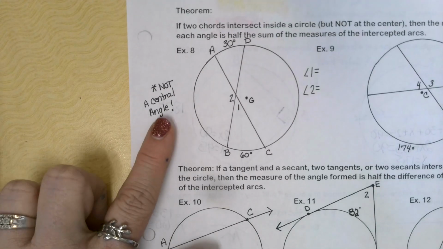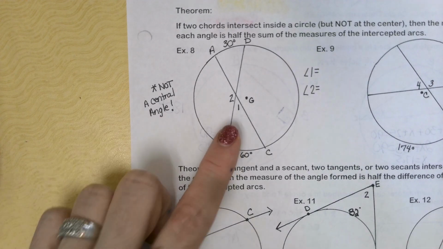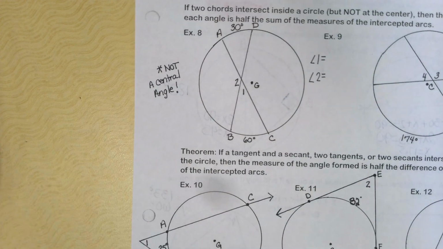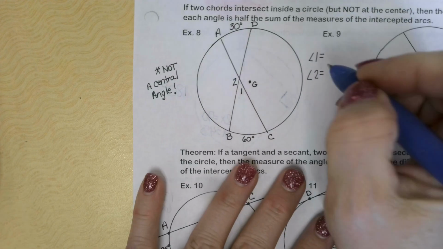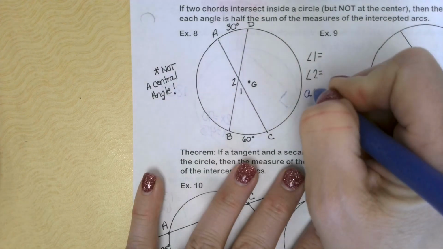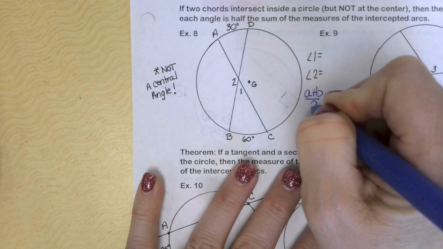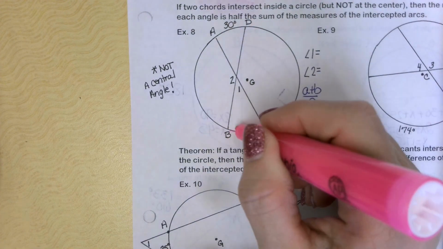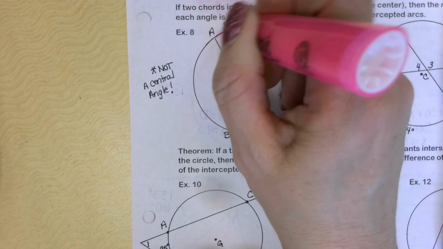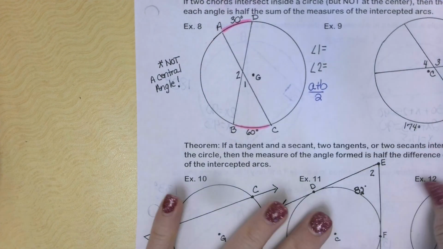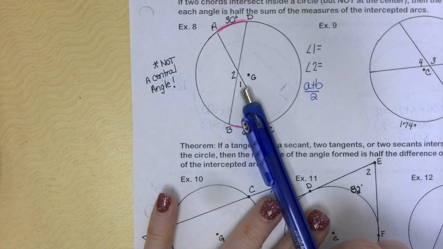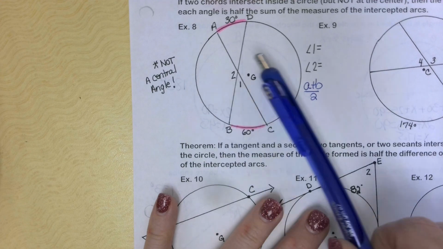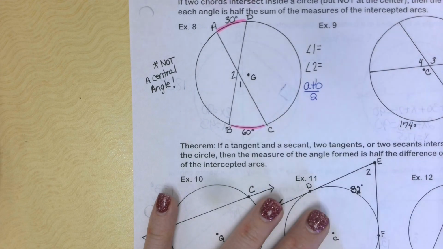All right, so I'm telling you here that it's not a central angle, and I want to find angle 1. I'm going to give you the formula, and you are going to do it. So the formula is the two arcs, and my two arcs are right here. You're going to work this out. It's going to give you angle 1, and then it's a linear pair to get angle 2. Go ahead and get those two answers.